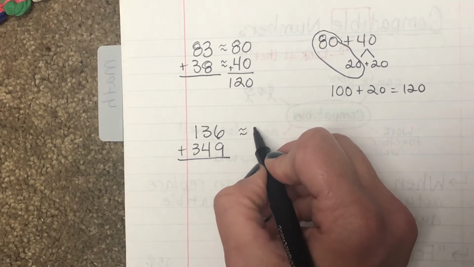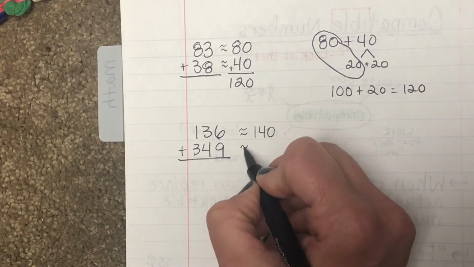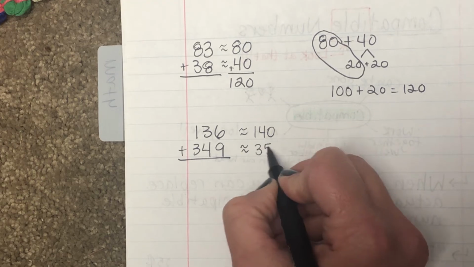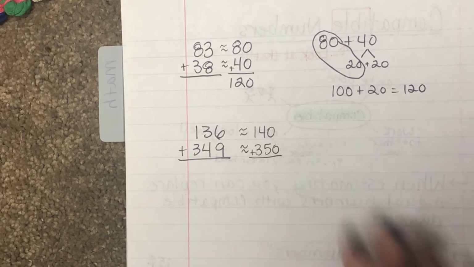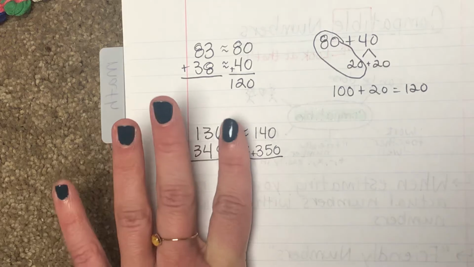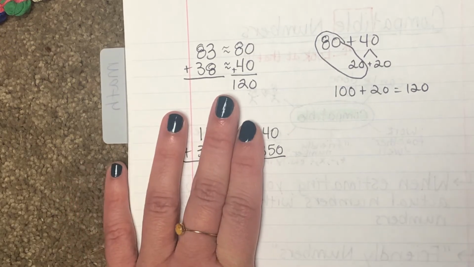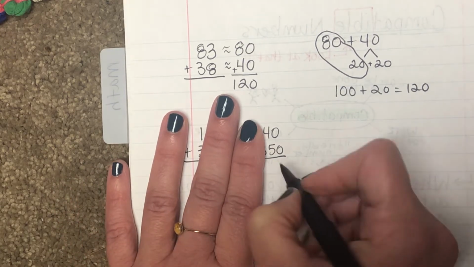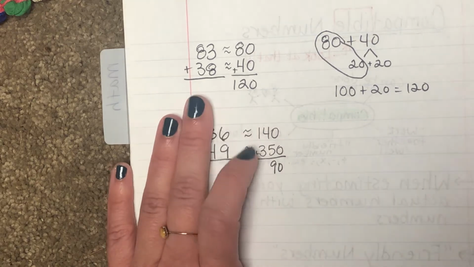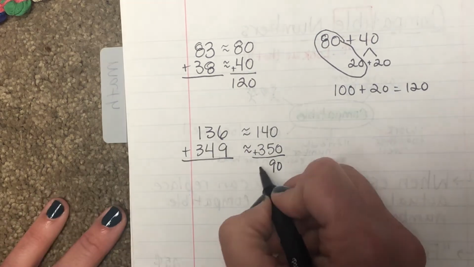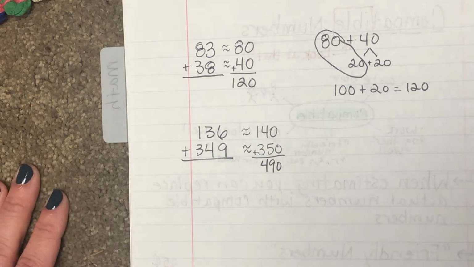So I could have 140 plus 350. Now, if I just think of the 40 and 50, I know that that's going to be 90. And then 100 and 300 is 400. So I'm going to make sure I put that 4 in that hundreds place.